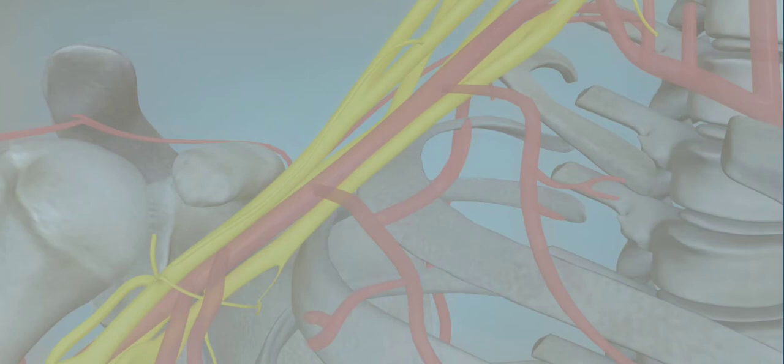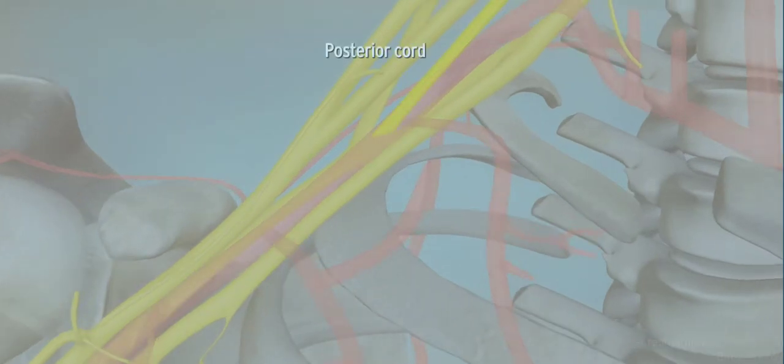Bearing the first part, cords of brachial plexus are related to corresponding sites: lateral cord laterally, medial cord medially, and posterior cord posteriorly.